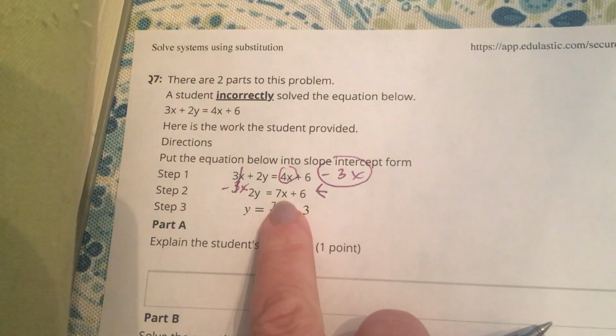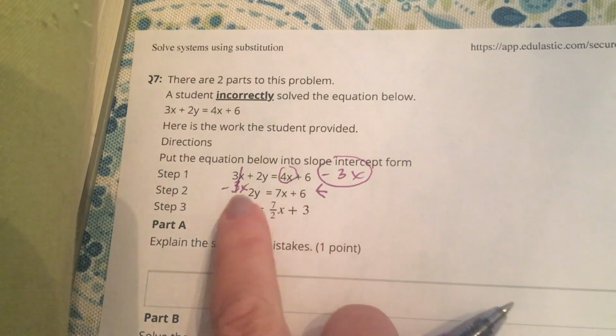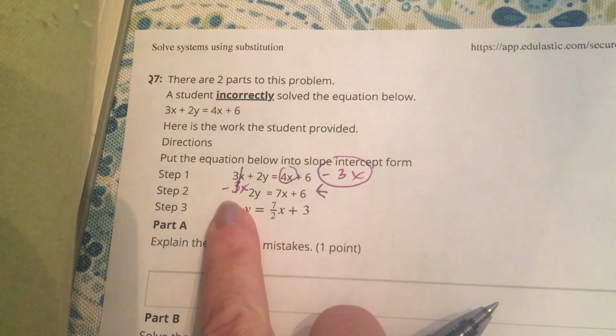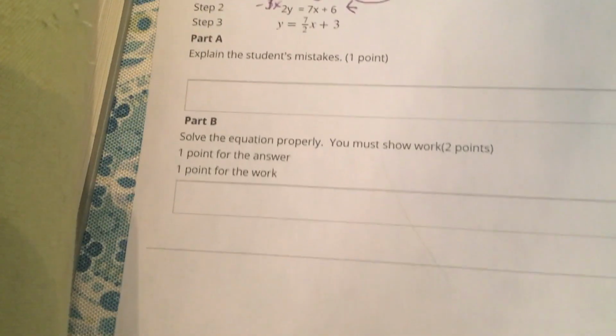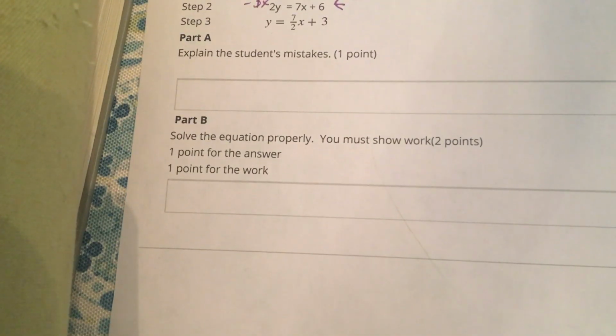So most of you correctly stated that they subtracted 3x from the first side, but added it to the second side. And that, of course, is not a balanced move. So part B says, okay, so you know the mistake. Let's see if you can solve it correctly.